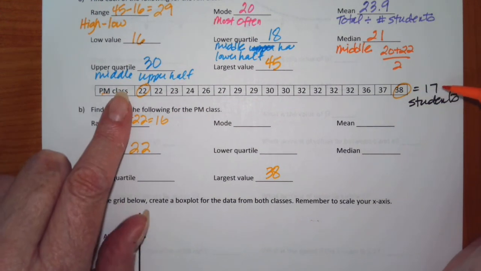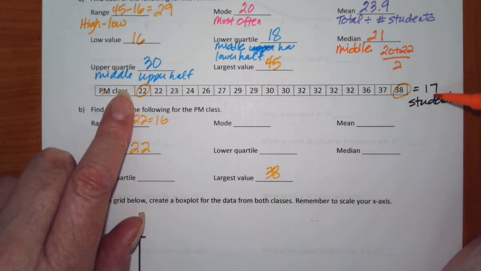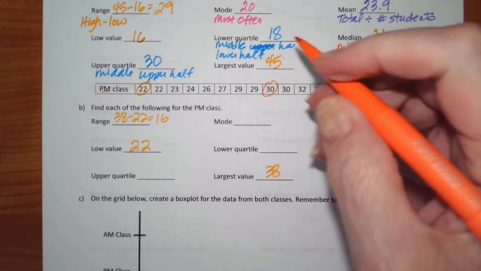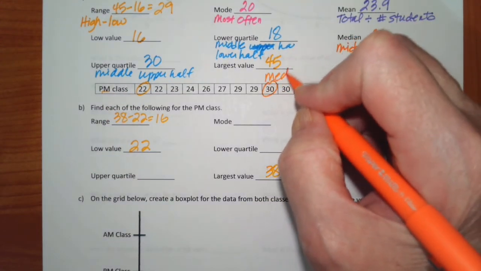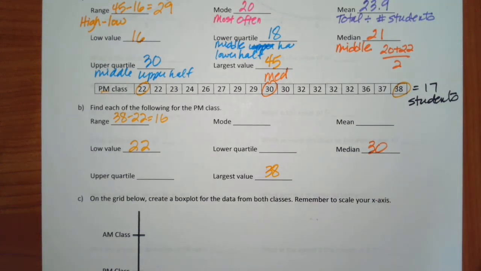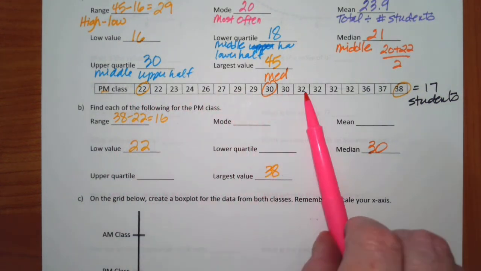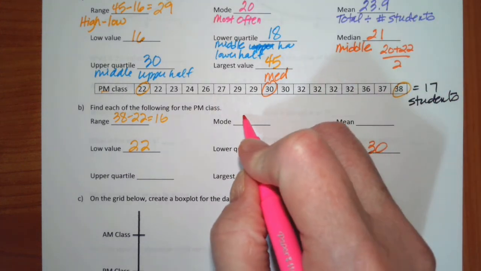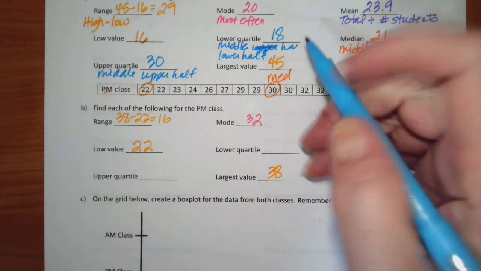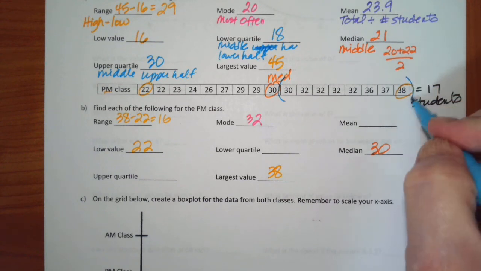The median, since there are 17 students, is going to be a single value in the middle. When I count in, my median is 30. The value that occurs most often is 32. Now to find the upper and lower quartiles, I'm not going to include the median.